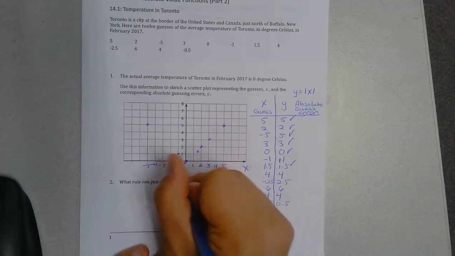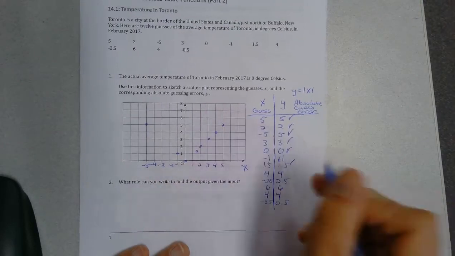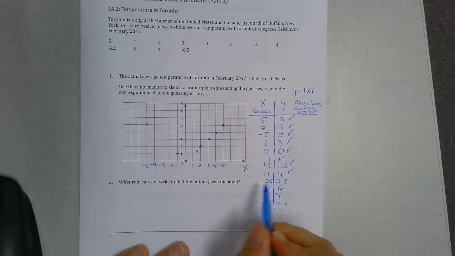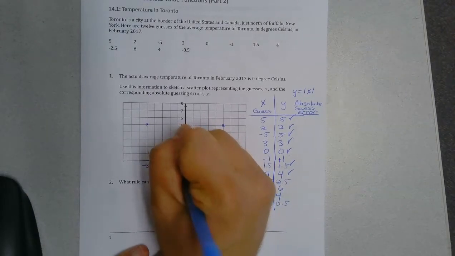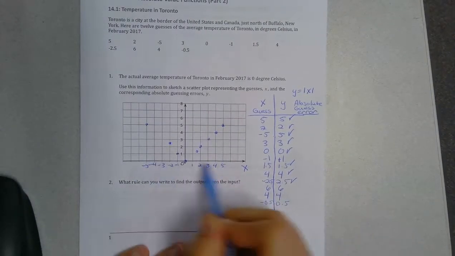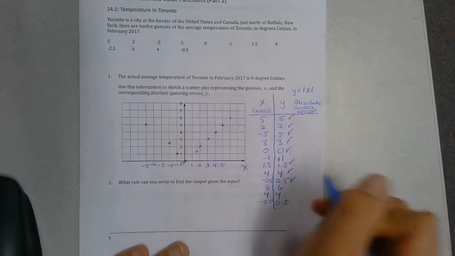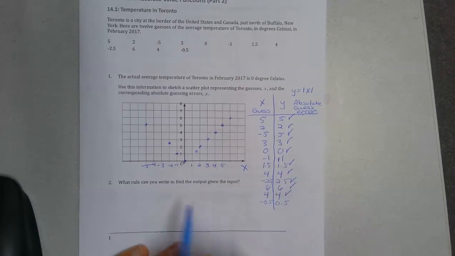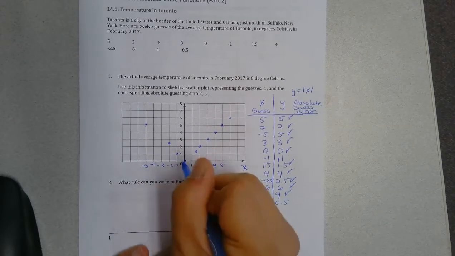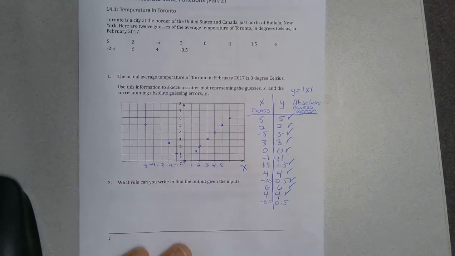And then 4 to 4. So -2.5, I go up to 2.5. Then 6, go up to 6. 4, go up to 4. And then -0.5, I go up to 0.5.